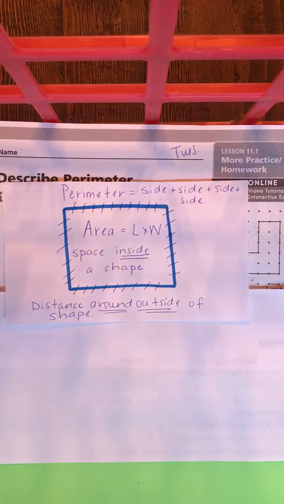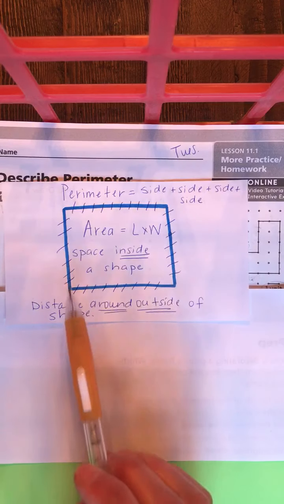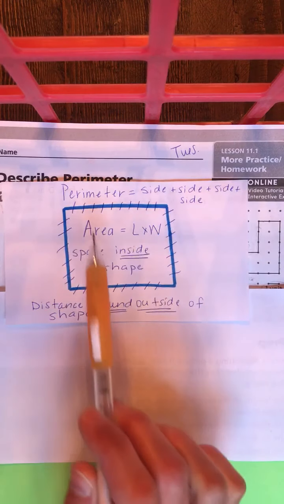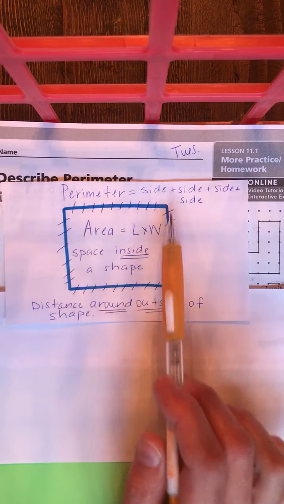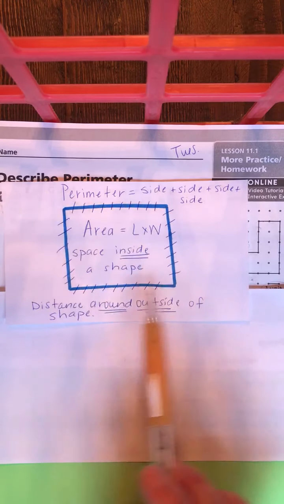Hi everyone, today's video is going to help you with workbook pages 113 and 114. Just to remind you, today's workbook is going to talk about perimeter. Perimeter is the distance around the outside of a shape. So think of it like a fence around the outside of a shape.